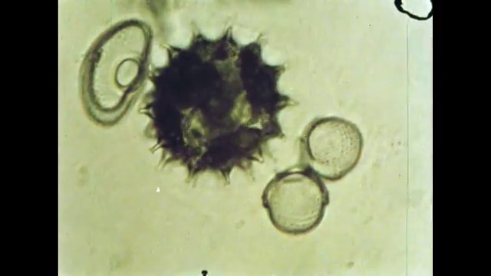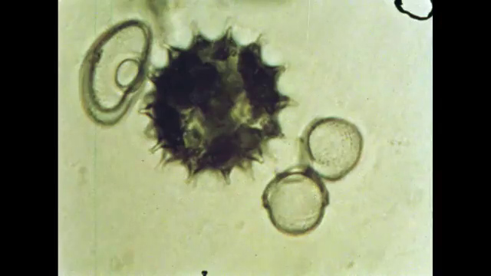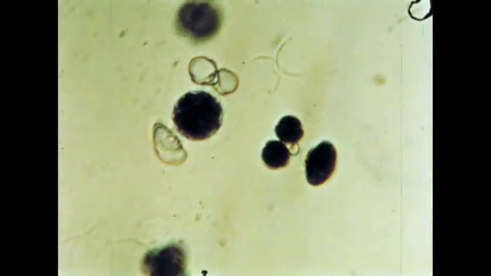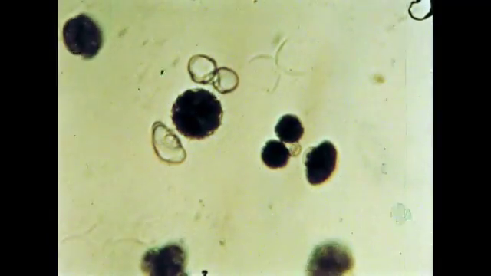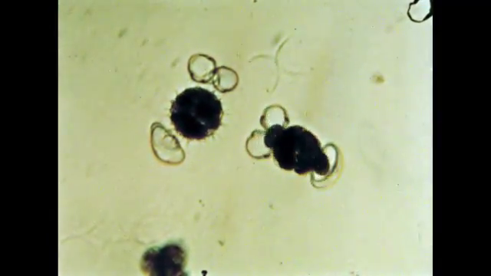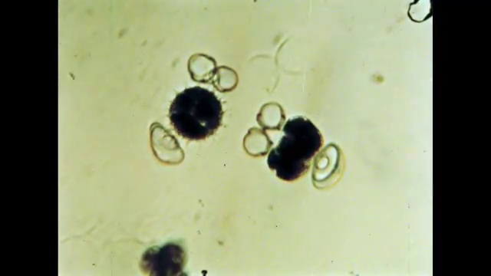After a period of time, new cells are formed from the zygote. This lower magnification shows on the right two gametes fusing, and on the left, a zygote developing spines.